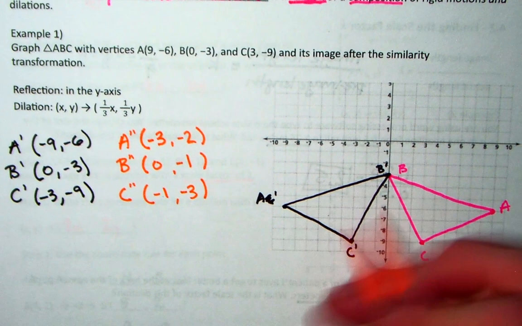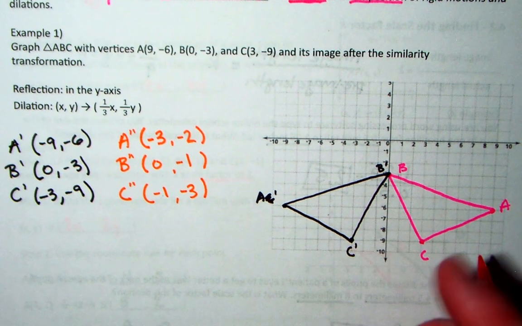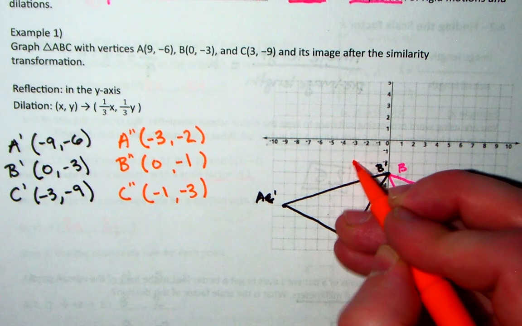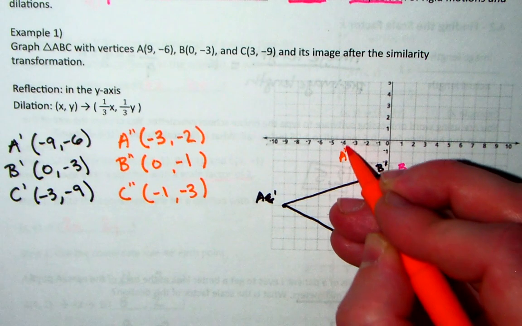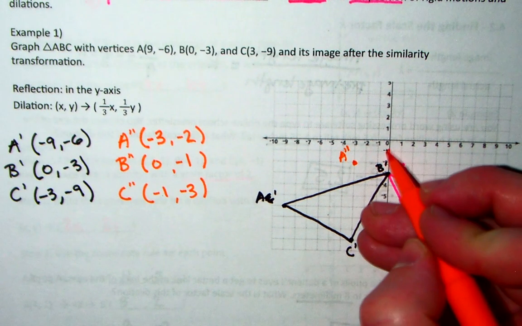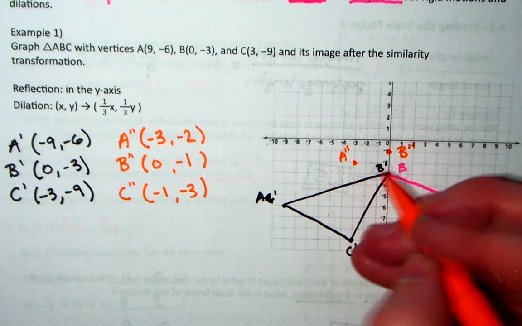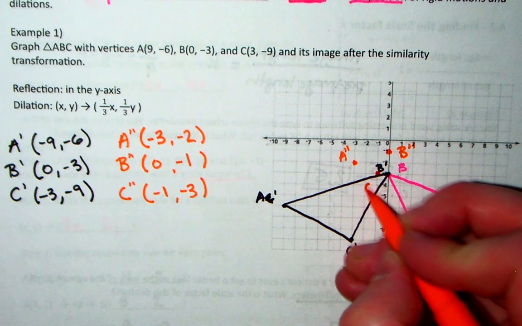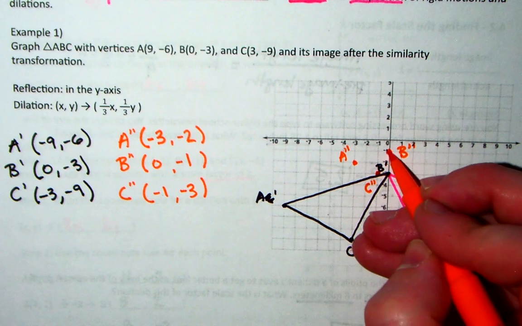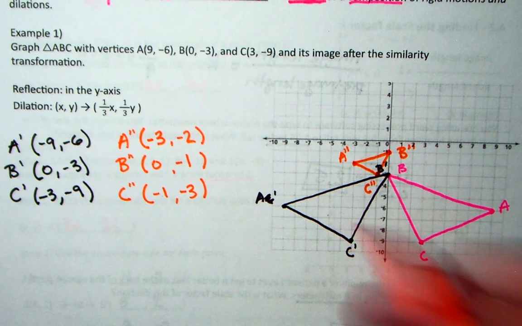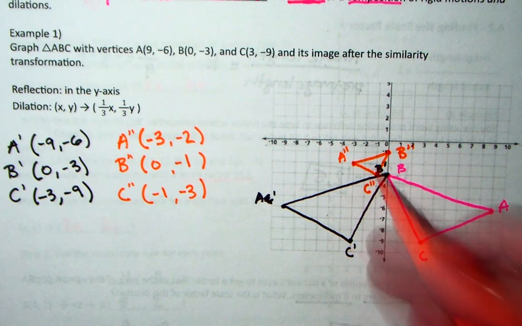Okay, so we're taking this black triangle and shrinking it by a factor of 3. So -3, -2, that's A double prime. 0, -1 is B double prime, and -1, -3 is C double prime. All right, so just notice it looks like that black one just shrunk.